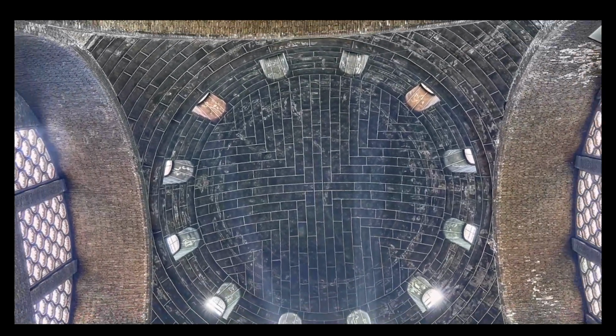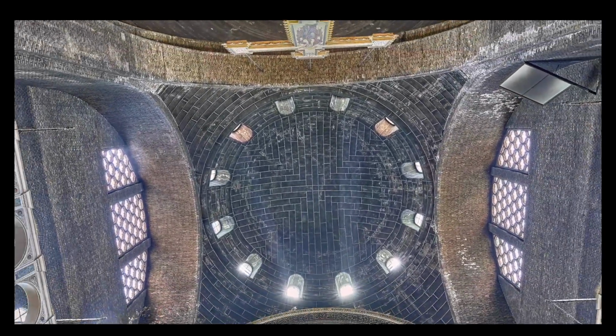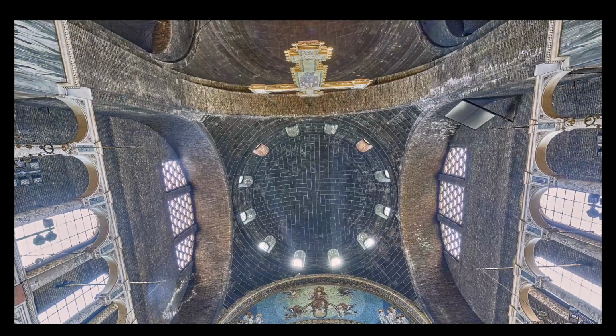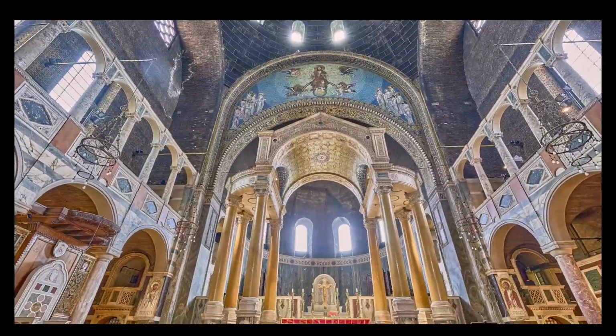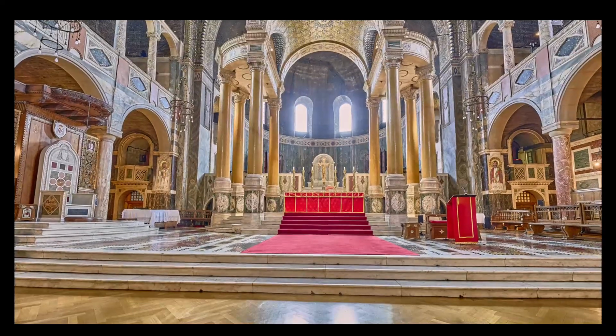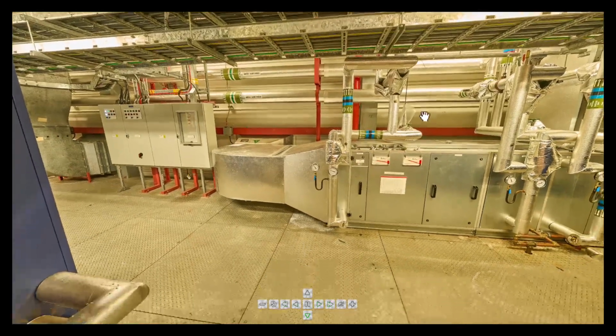Obviously, if I need to do an arm's length inspection, I'm still going to have to get up there. But with this technology, that's probably about 30 to 40 meters away. We can see in incredible detail exactly what we're dealing with. So for heritage or building surveys and stuff like that, it's perfectly fine.